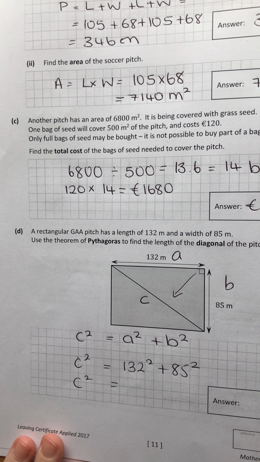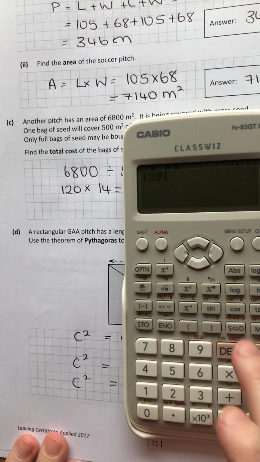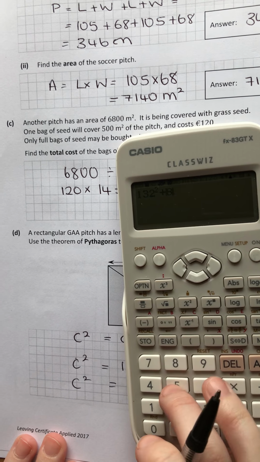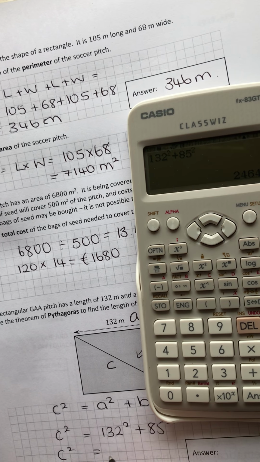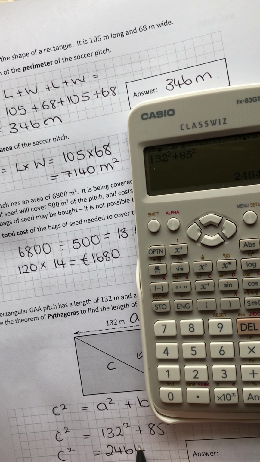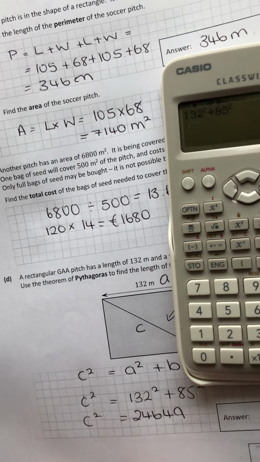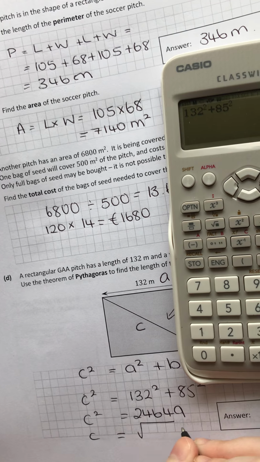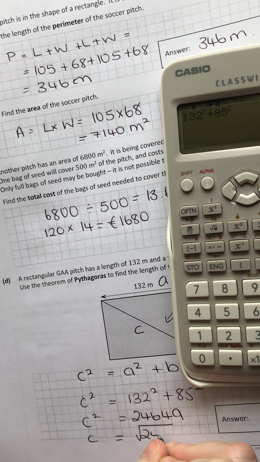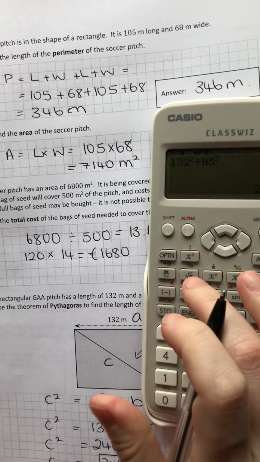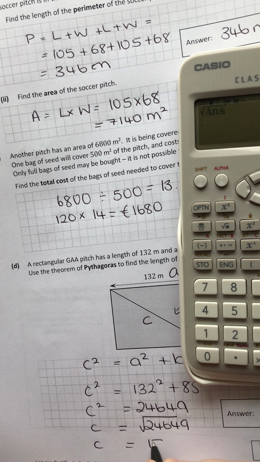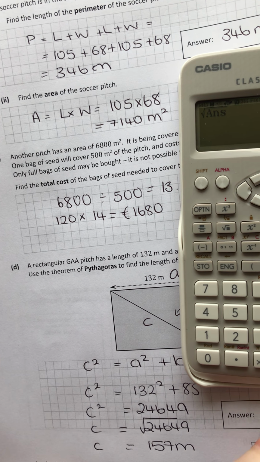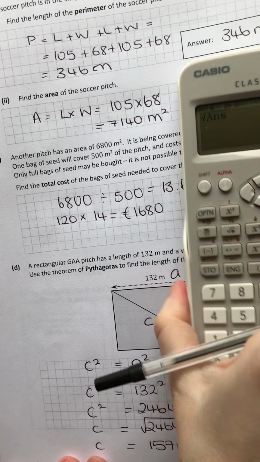So what you need to do is put that into your calculator. 132 squared plus 85 squared, and you get 24,649. Remember, you have to square root that because it's c squared. So when you square root that, you get 157. So that means that the length of the diagonal is 157 meters.